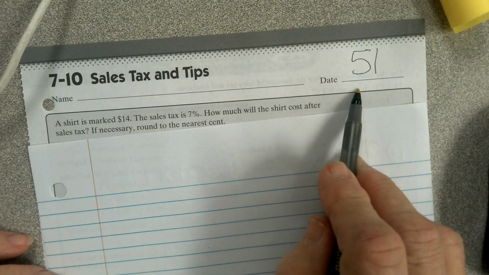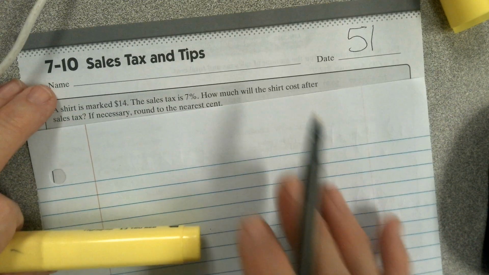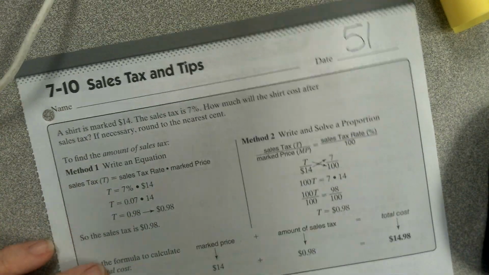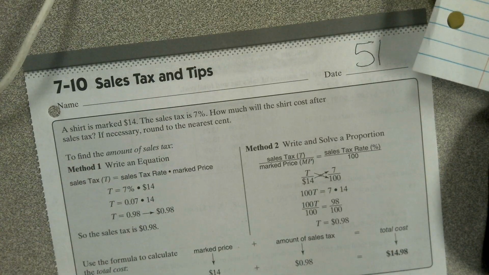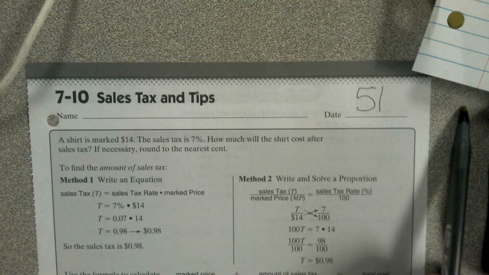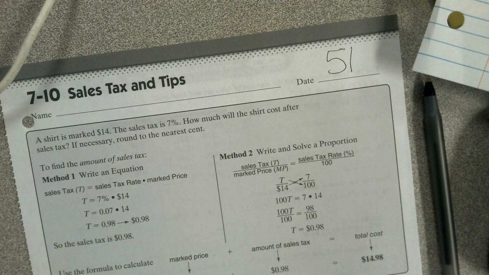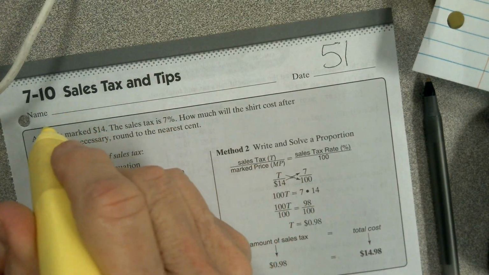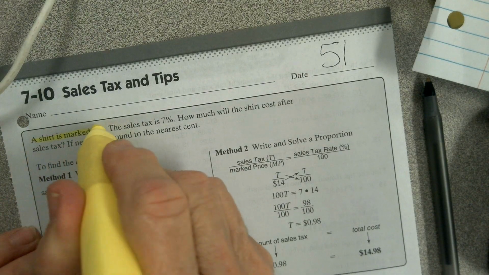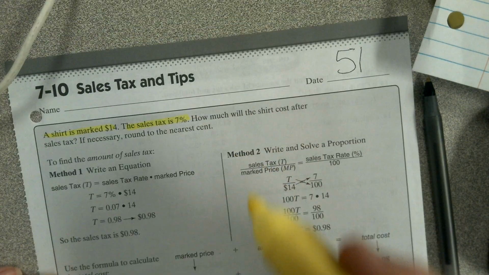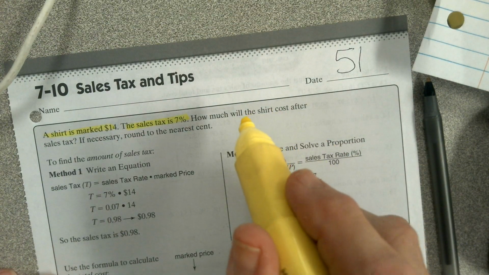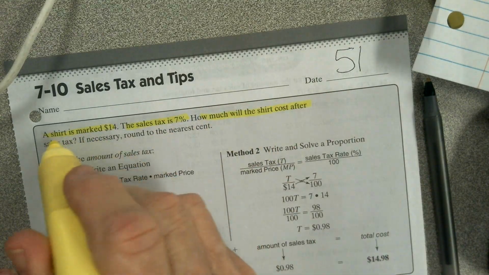This is going to be 51, sales tax and tips. And let's go ahead and see what they did. And we are going to do it both ways today. So it says a shirt is marked $14. The sales tax is 7%. How much will the shirt cost after sales tax?